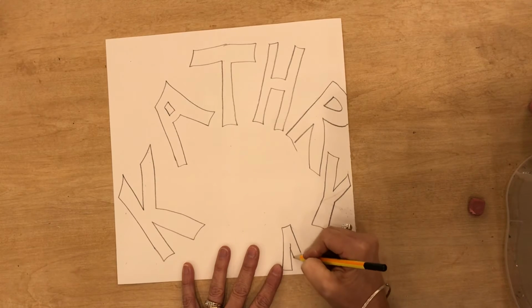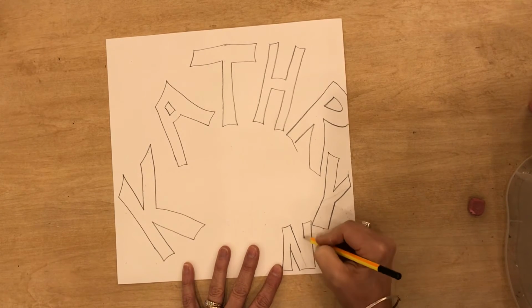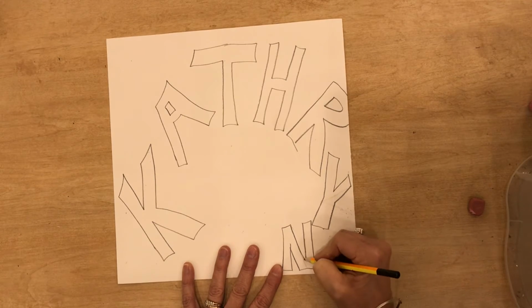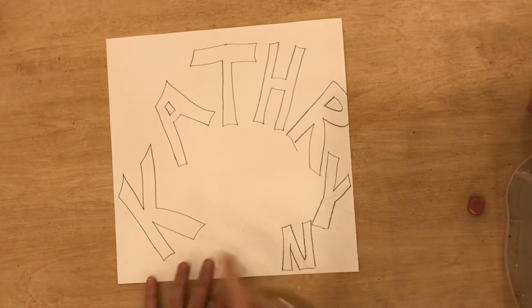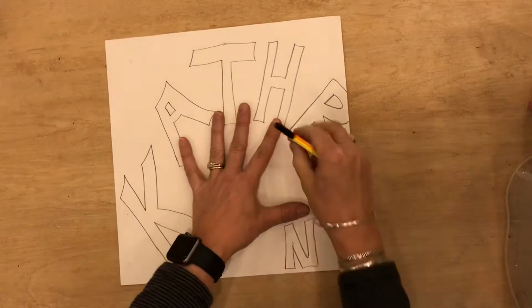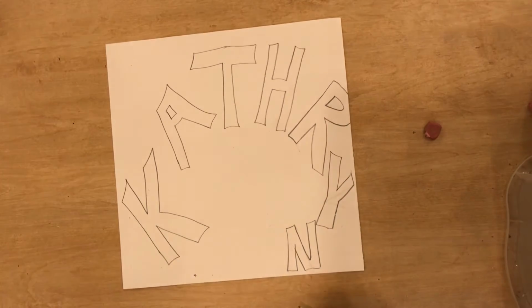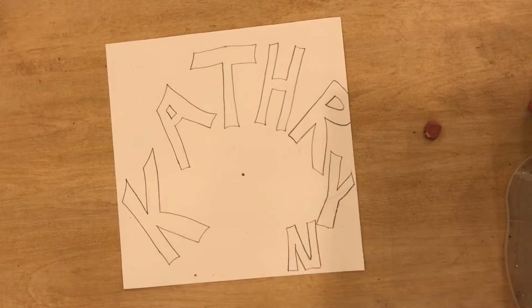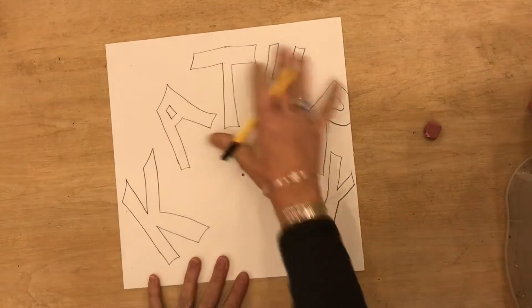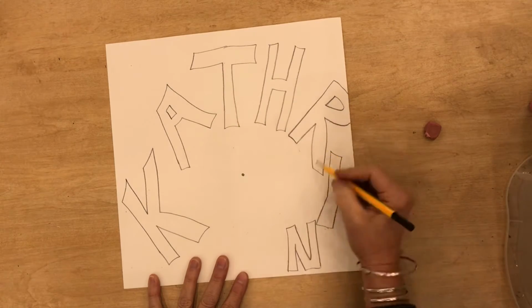You might want to begin by drawing very lightly, so that if you make a mistake or need to change something, your lines are not going to show when you erase. So there's my Catherine. Now I just kind of whipped that together. I bet you can do a much better job than I just did. And my vanishing point is going to go right there. So make sure you plan everything out, and your letters are nice and large.